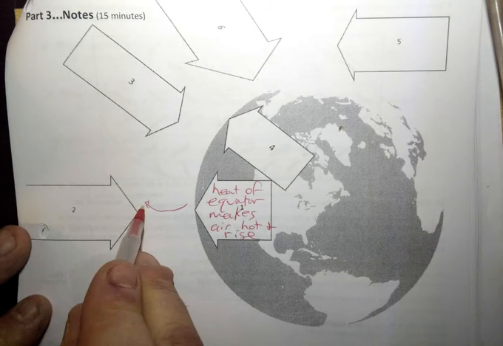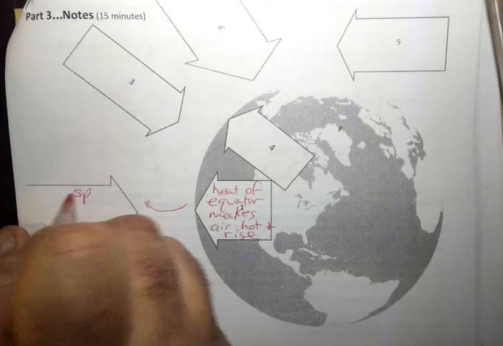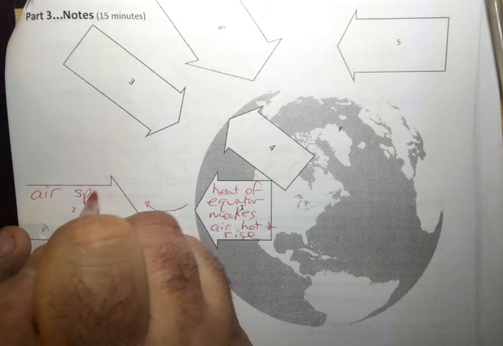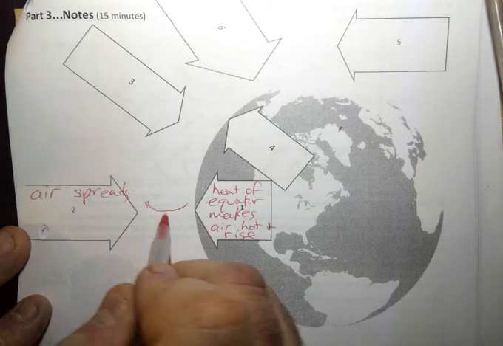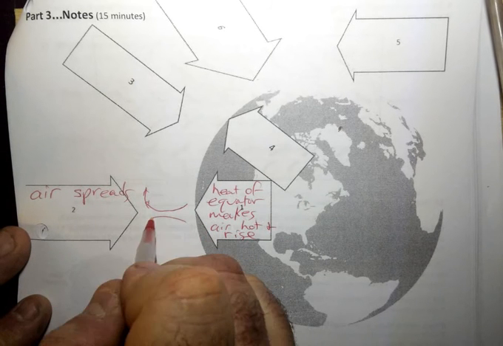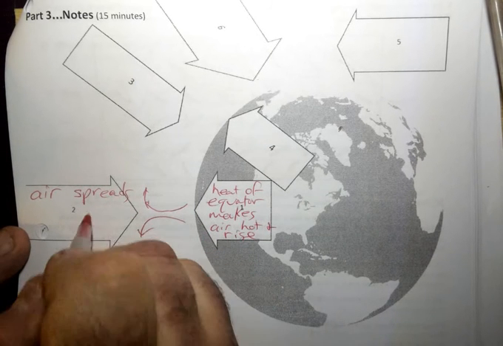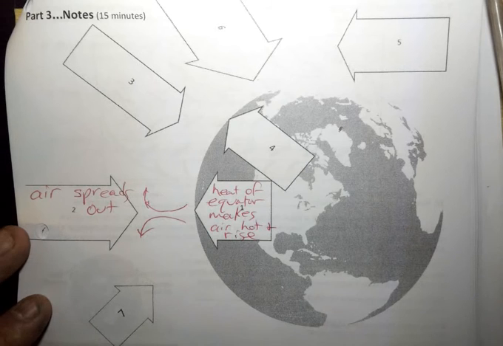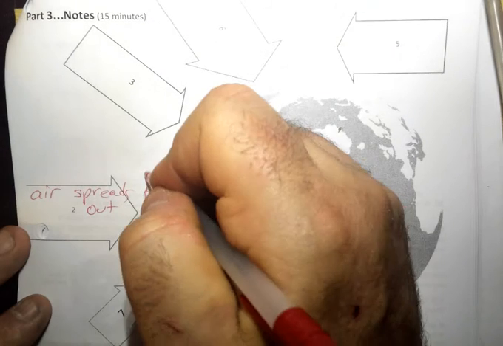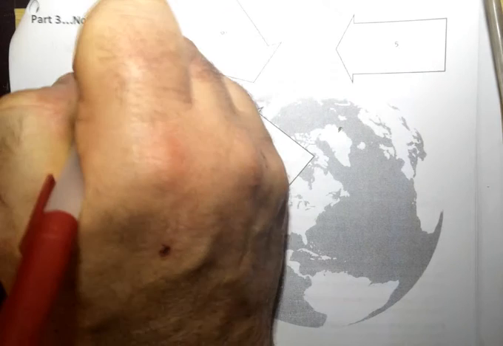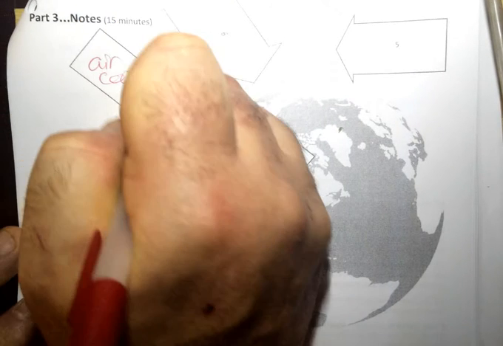When it comes up, it's going to spread out. The air spreads out. Some of it goes to the north, and some of it's going to go to the south. And it's going to move this way. And then the air cools and sinks.